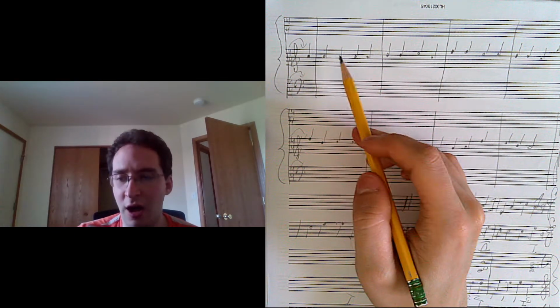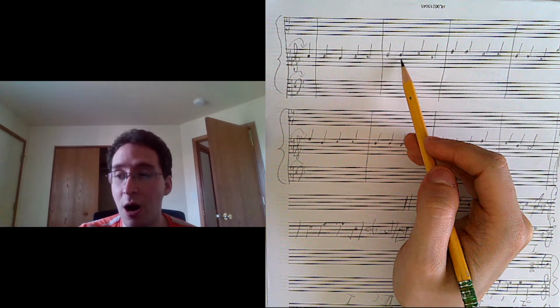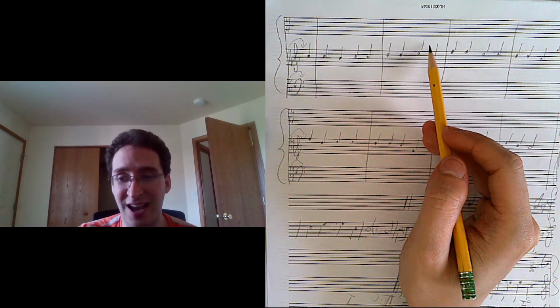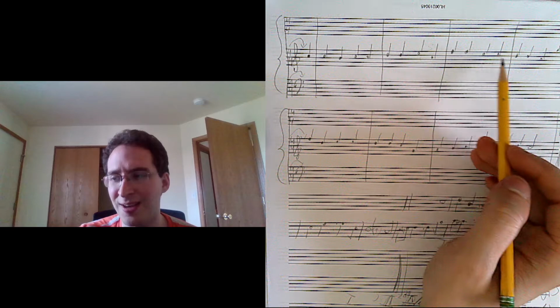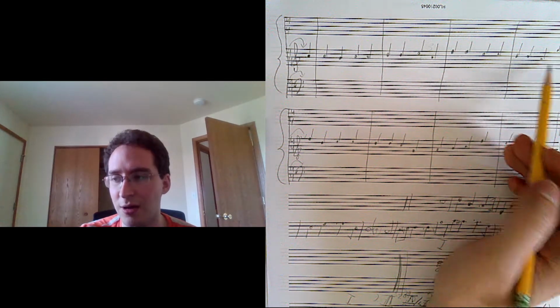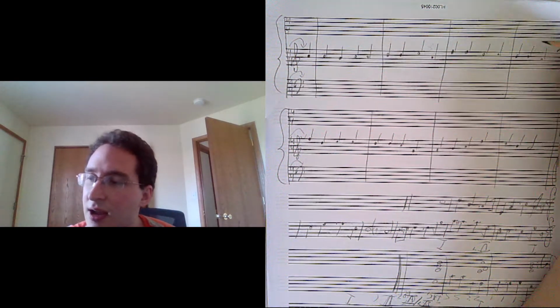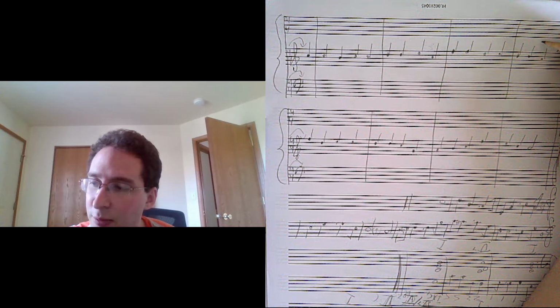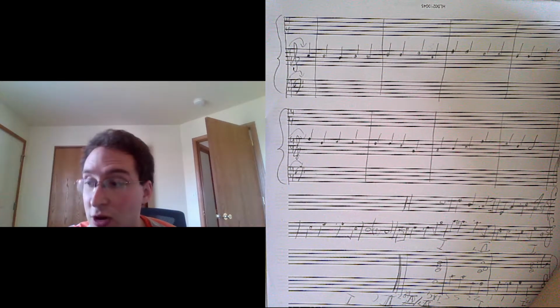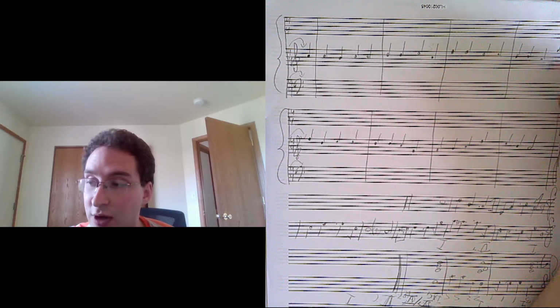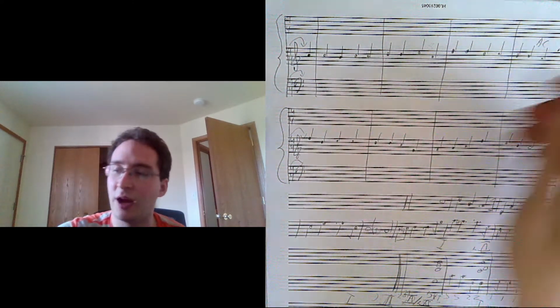Is that the end of a phrase? That definitely is. And that is looking like probably a perfect authentic cadence. Could be an imperfect depending on what's going on harmonically. I'll put authentic cadence for now.